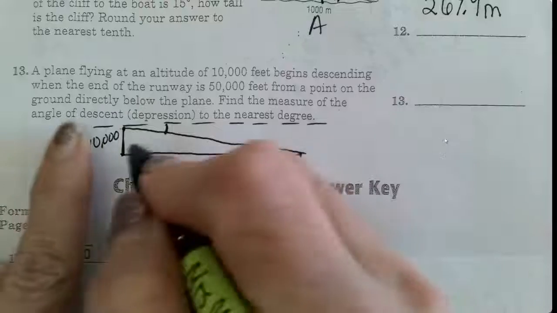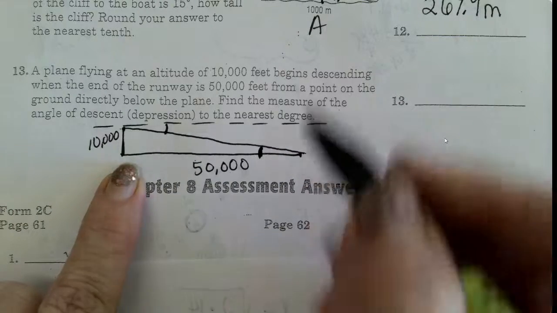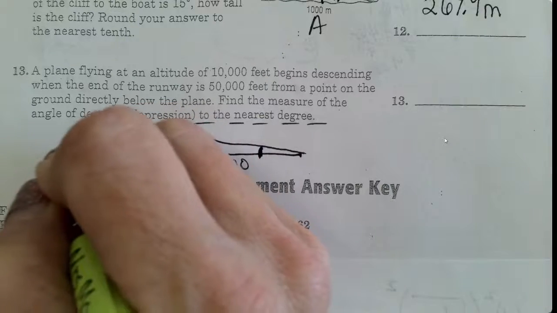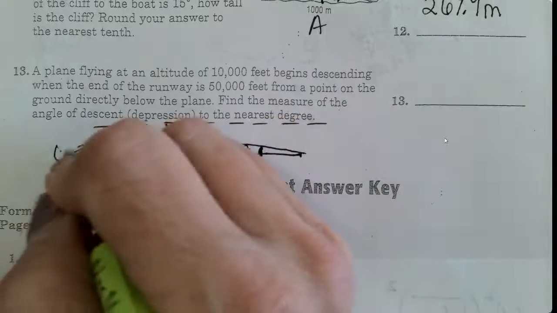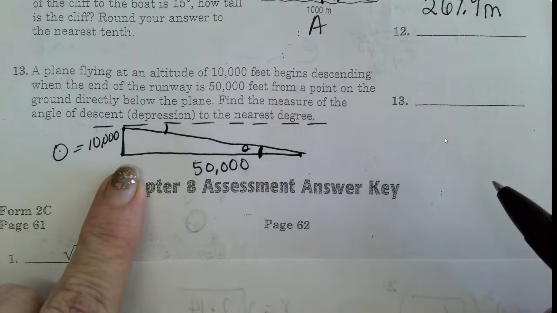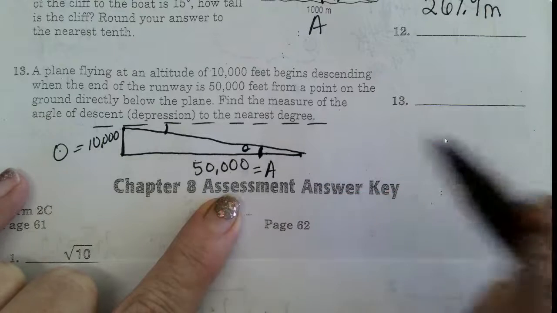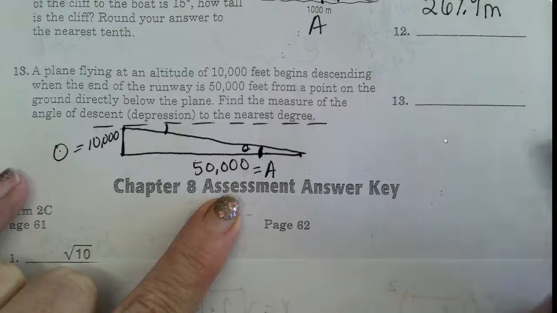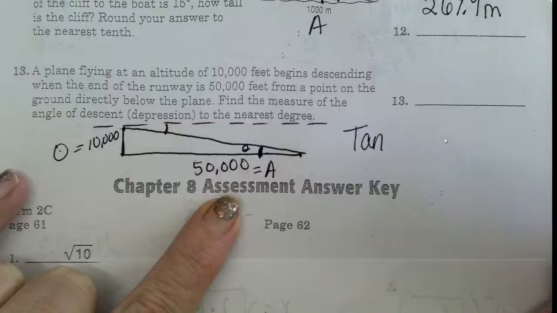So what sides do we know here? So we know the altitude, which is relative to this angle, is what? It's your opposite side, right? And we know this side, which is your adjacent side, right? So which trig function again? So tangent, all your tests will not be tangent. I'm going to make sure of that, okay? Just so you know, we're going to use some other trig functions, some sine, some cosine.